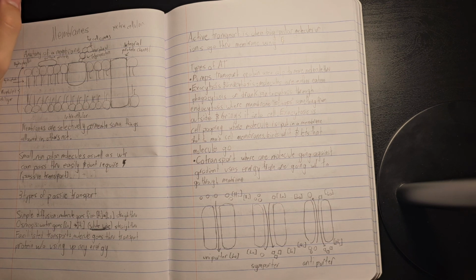Okay. Small nonpolar molecules as well as water can pass through easily and don't require any energy. That's passive transport. And there are three types of passive transport. There's simple diffusion, which is when a molecule goes from high to low concentration straight through. Osmosis is when water goes from low to high solute-wise, or high to low water-wise, straight through.